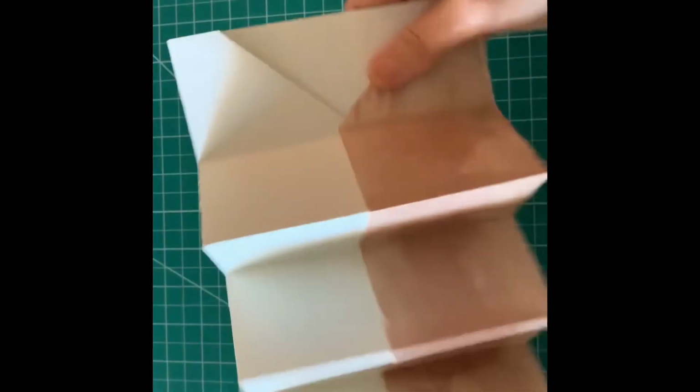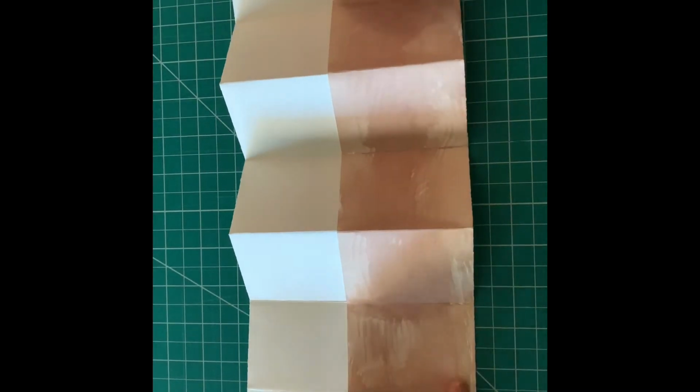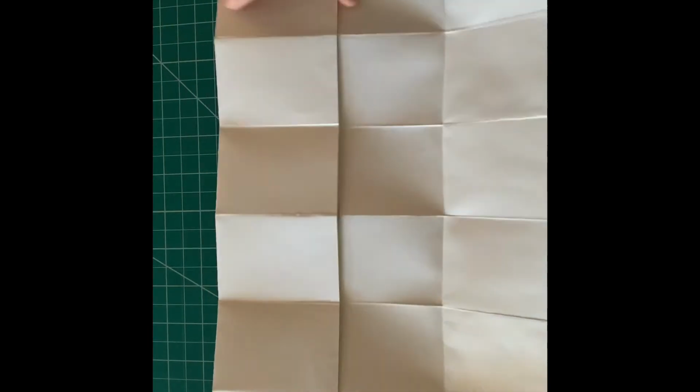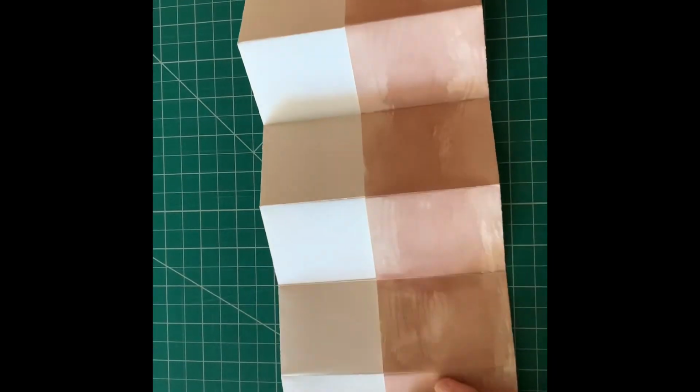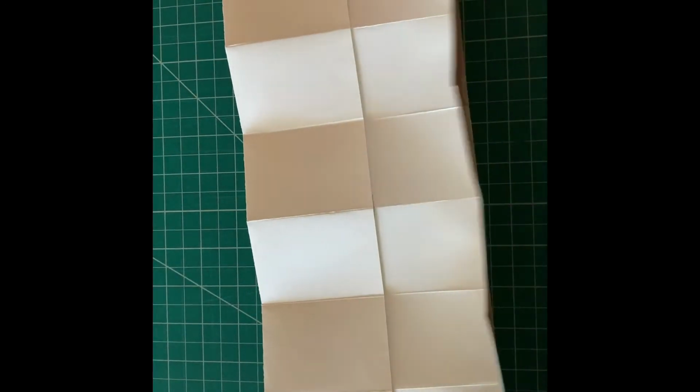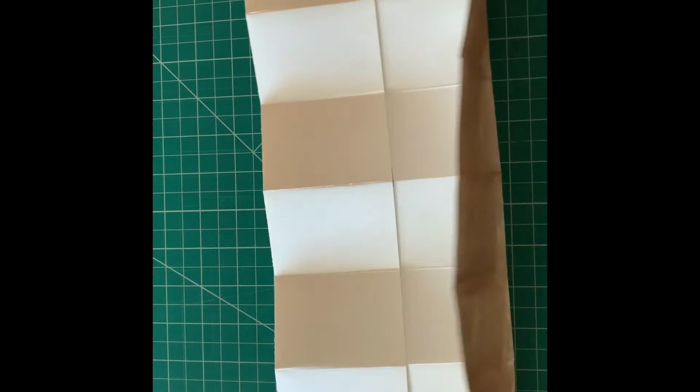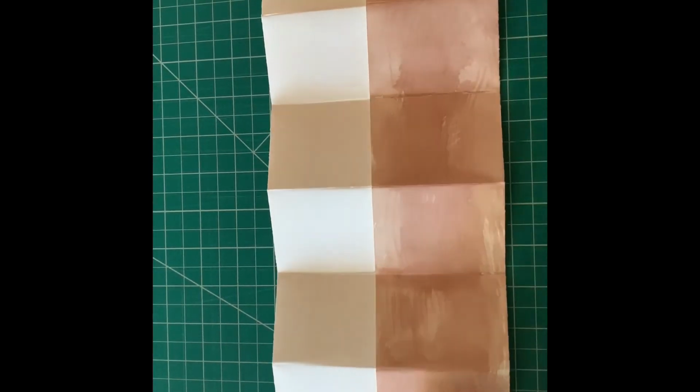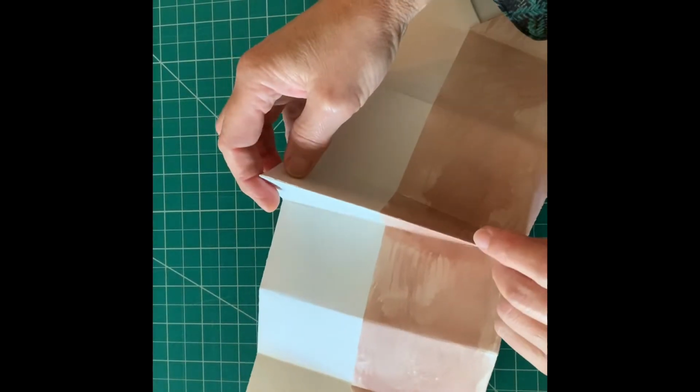Now I have another accordion. This time it's folded into an 8-panel, and I have a pocket. So I folded a piece of paper lengthwise 1 time, 2 times, and then I have a little overlap between my top fold and my bottom fold. After that, I made the accordion.